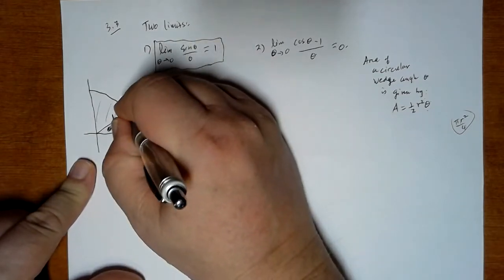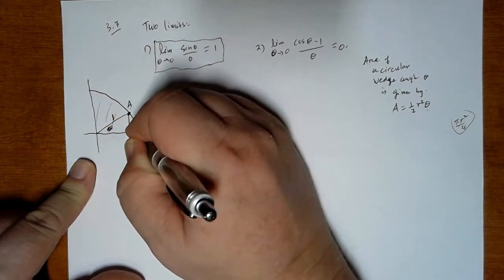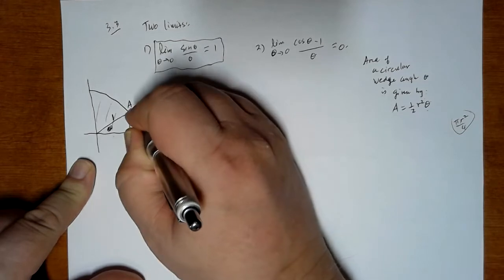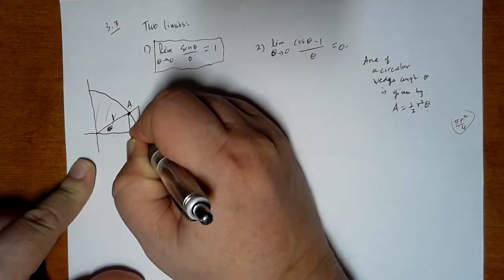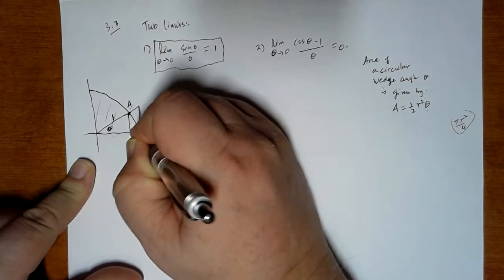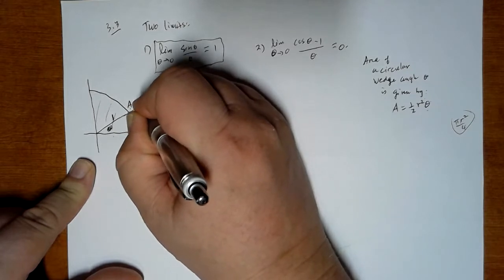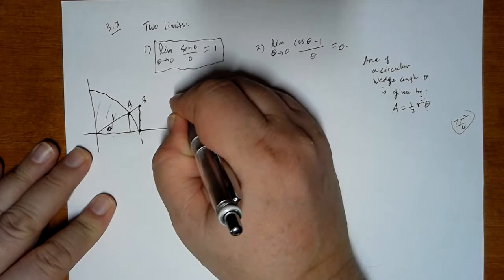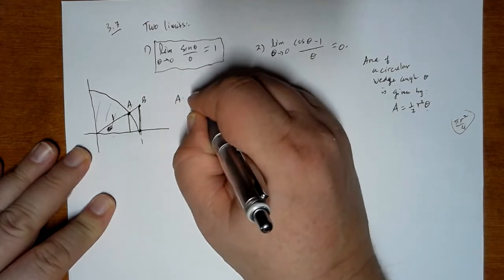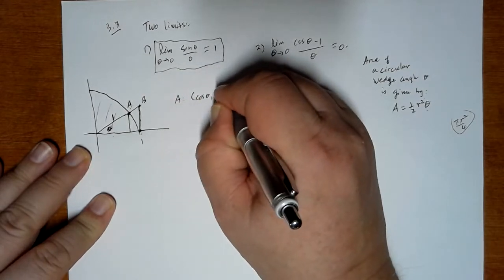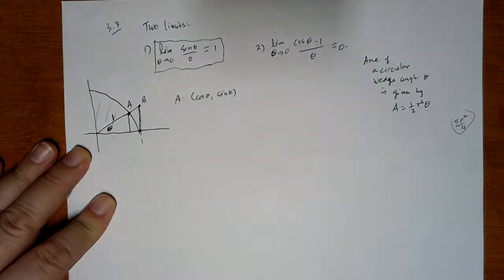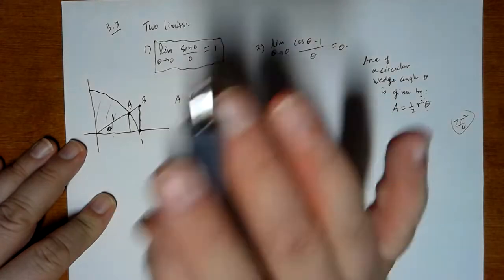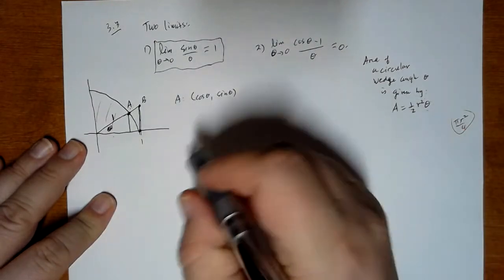I'll just make that point A. And then I'm going to continue this triangle out, drawing a vertical from here at 1, and I'm going to call this point B. Now I know the coordinates of point A are cosine of theta, sine theta. I don't know the coordinates of B yet. I'm going to try to figure that out in just a second.